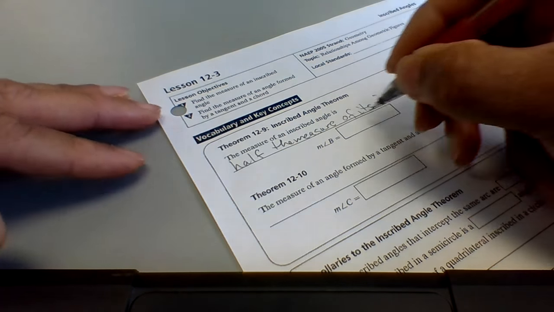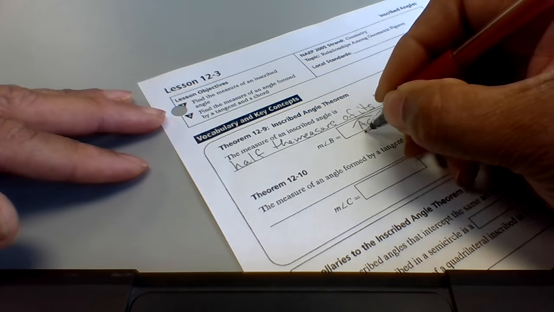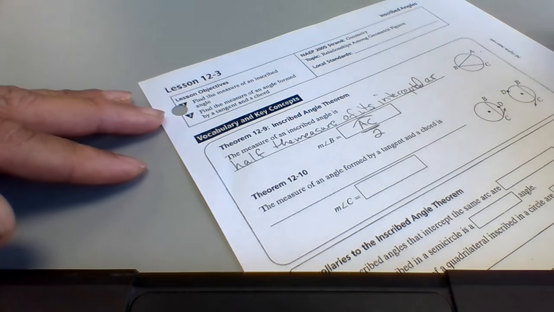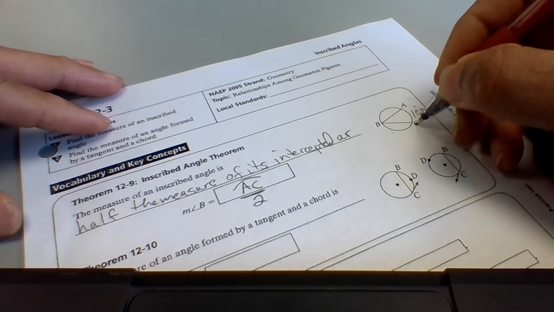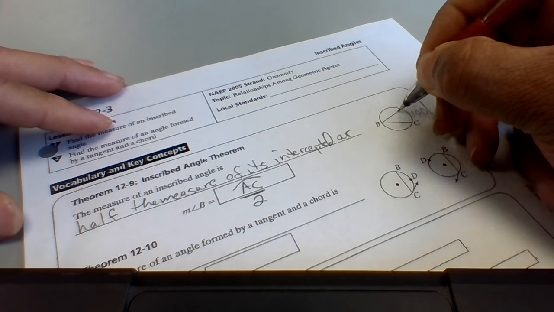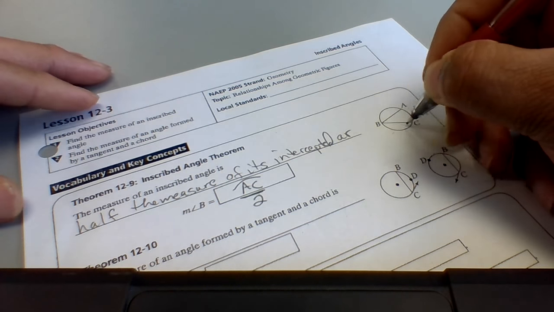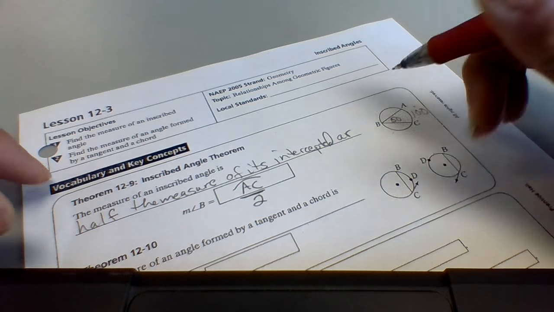So on this picture, arc AC, you're going to take whatever arc AC is and then divide it by 2. So for example, if arc AC was 100, then the inscribed angle would be 50 because that's half of the arc.